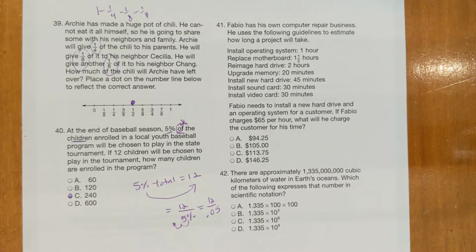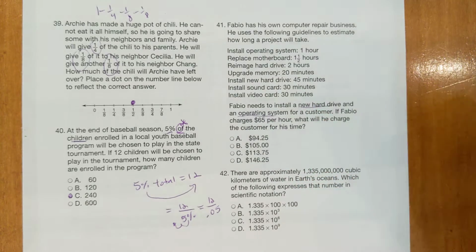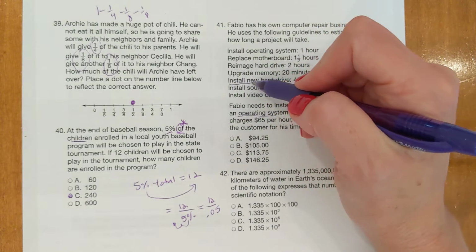Fabio has his own computer repair business. He uses the following guidelines to estimate how long a project will take. Install an operating system, replace motherboard, re-image hard drive, upgrade memory, install new hard drive, install sound card, install video card. Fabio needs to install a new hard drive and an operating system for a customer. If Fabio charges $65 per hour, what will he charge the customer for his time? So he's going to install a hard drive and an operating system, and it's a new hard drive. So install a new hard drive.